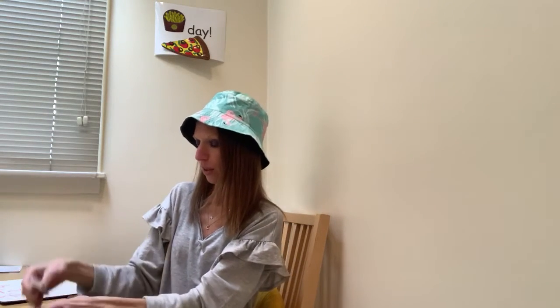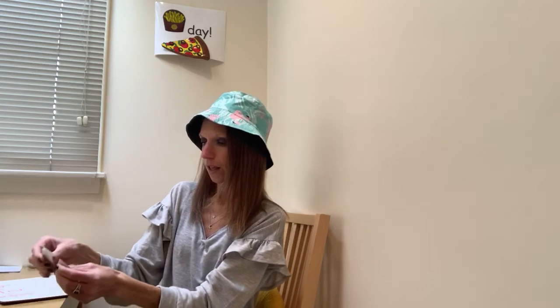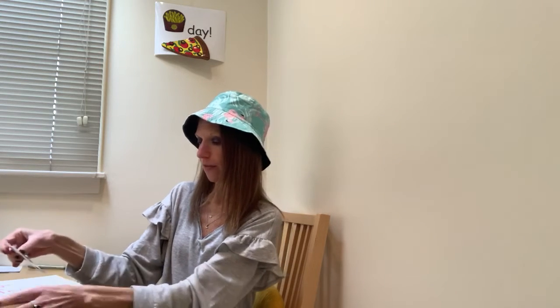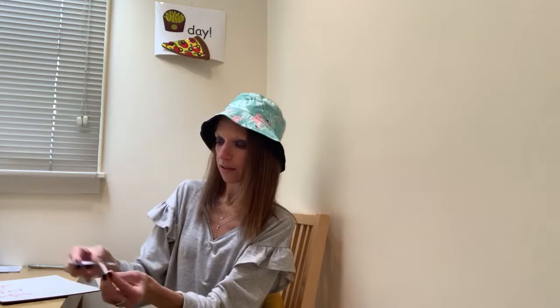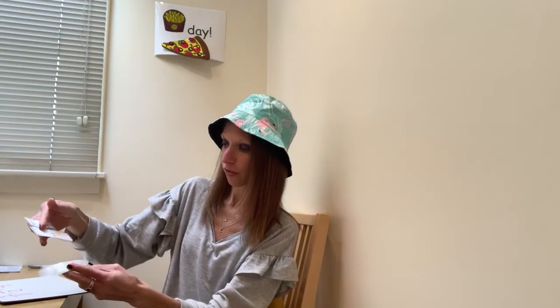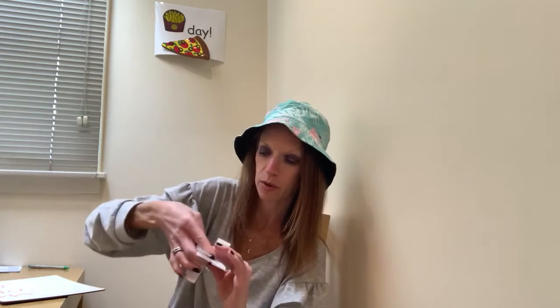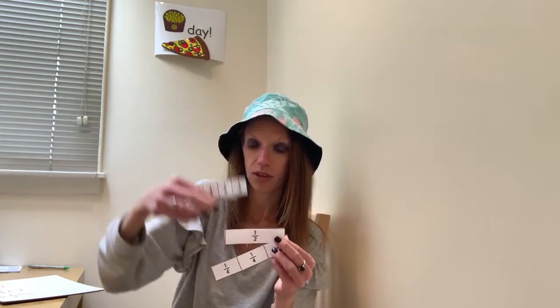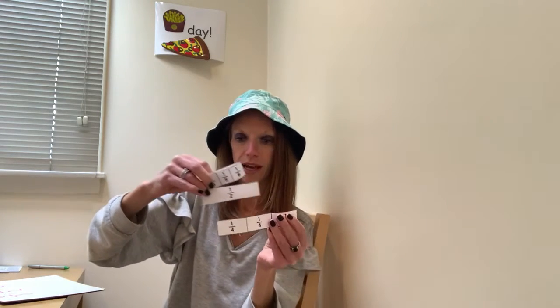So I'm going to put them in order from least to greatest. Okay, so I see I have my 3/8, then my 1/2, then my 3/4. So you can see I put them in order from, oops, sorry, you can't see. So I put them in order from least to greatest. So I have 3/8, 1/2, and 3/4. Then I'm going to write it down.